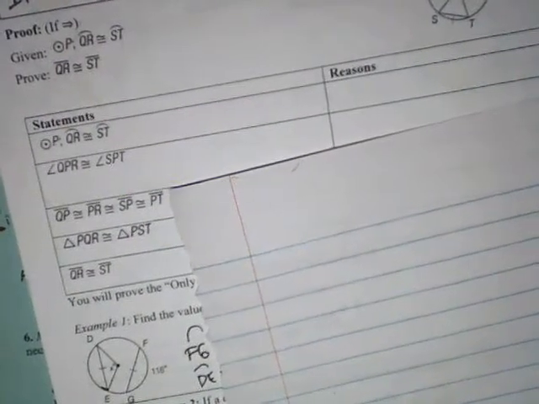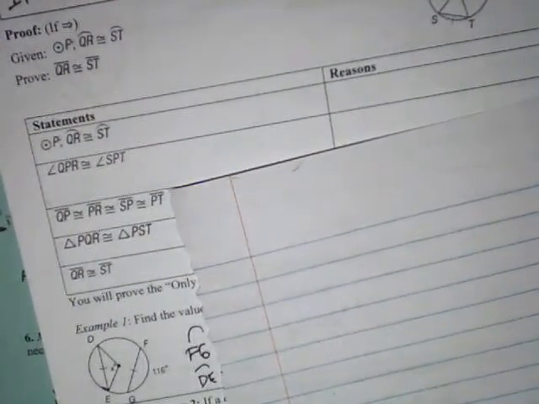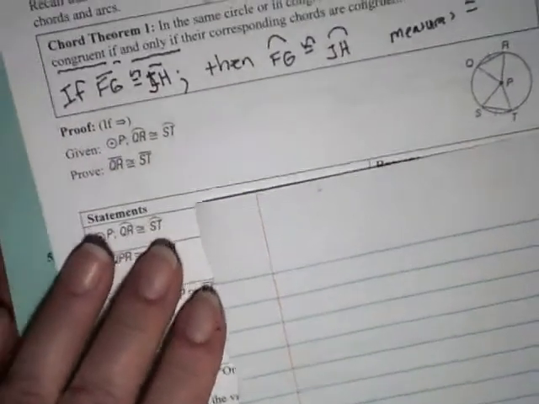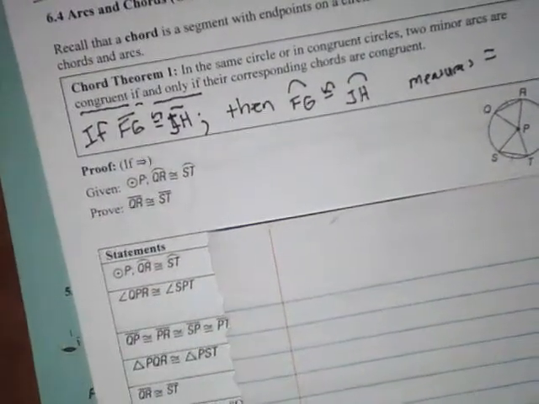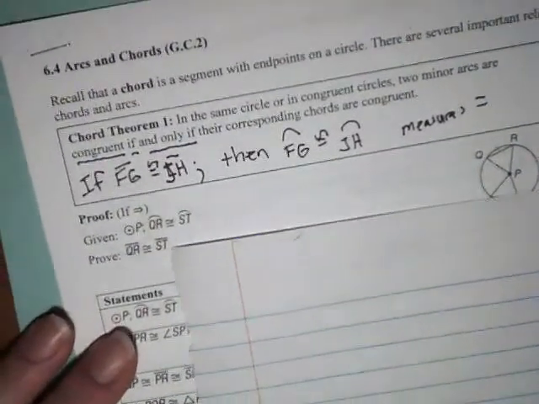Okay, so let's test this again, see if it works. Let me get my pen. Okay, so I started this already and then found out it wasn't doing any sound. So let me do that again.